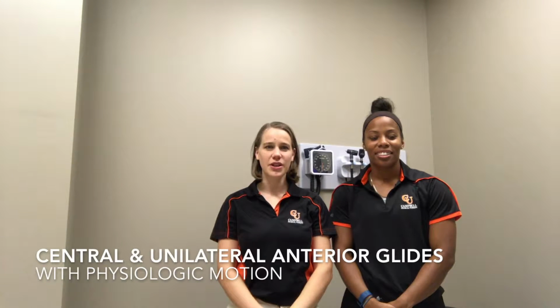My name is Elizabeth Wickham. I'm Dee Dee Cotton. We are second-year DPT students at Campbell University. Today we are demonstrating central and unilateral anterior glides with physiologic motion.